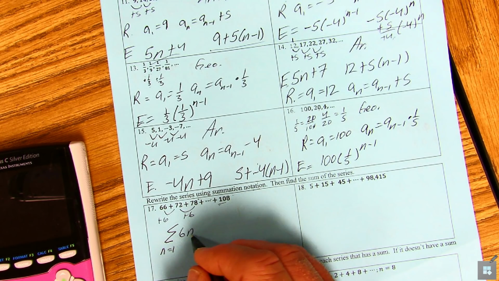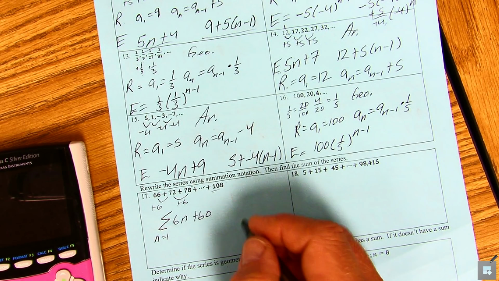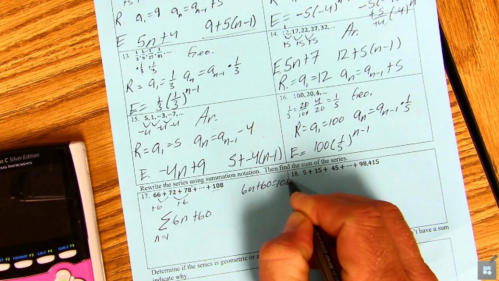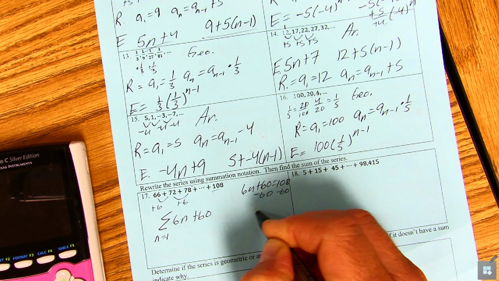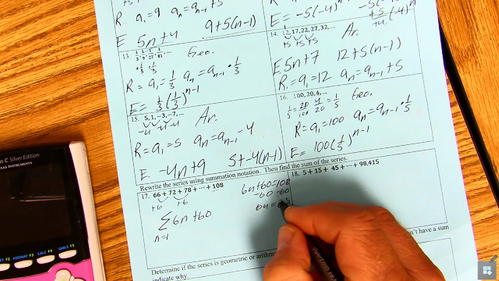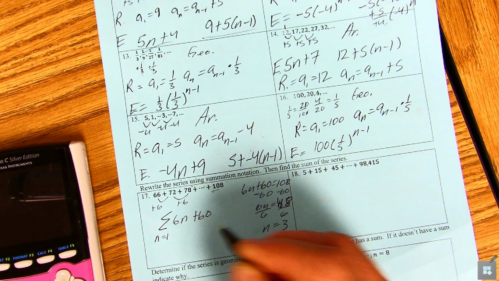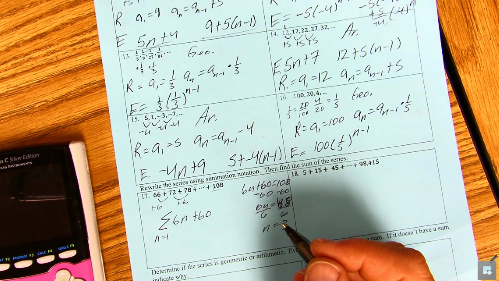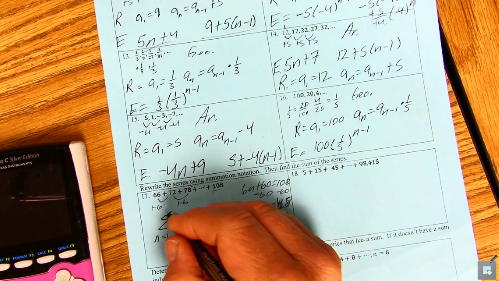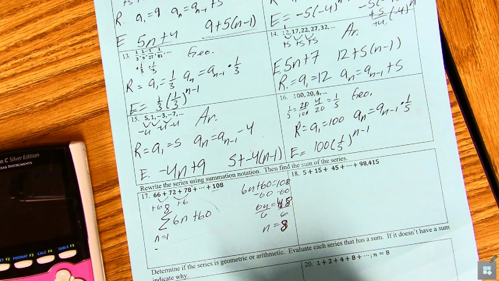So for me, 6n plus 60 is my explicit equation. At that point, I take 6n plus 60 equal to 108. Subtract the 60. I get 6n equals 48, sorry, not 68. Divide by 6. N equals 8. There is the summation notation.